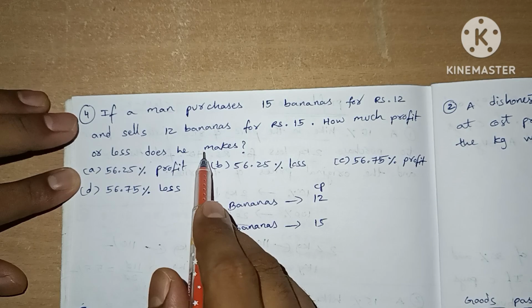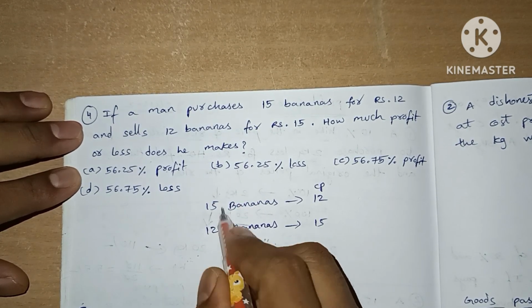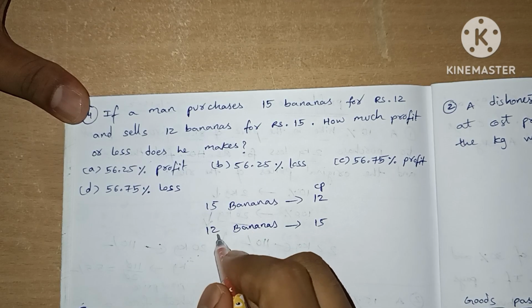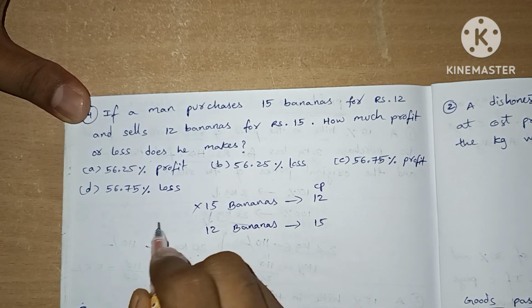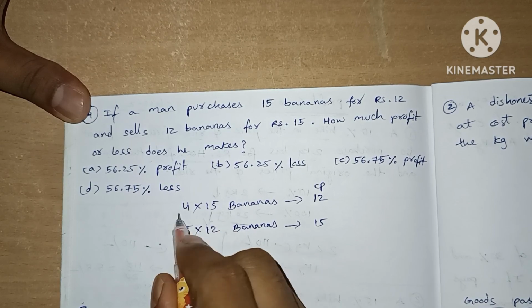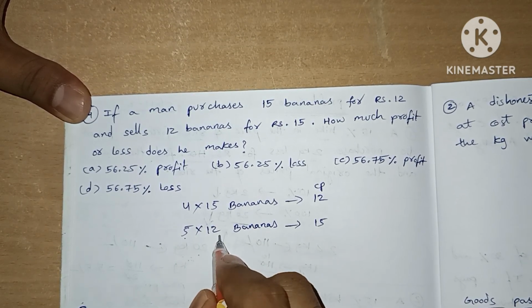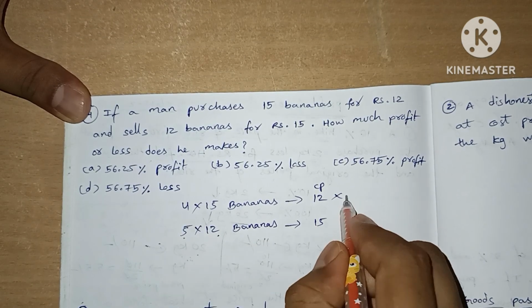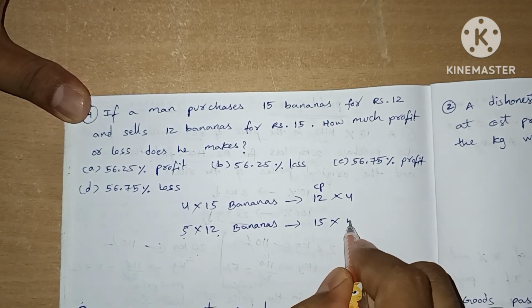How much profit or loss does he make? Here the quantity is not the same, so we need to make the quantity the same. If we multiply this with 4 and this with 5, then 15 times 4 is 60 bananas and 12 times 5 is 60 bananas. So here we multiplied with 4, here we multiplied with 5.